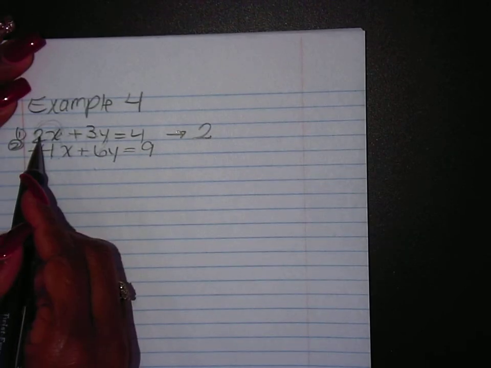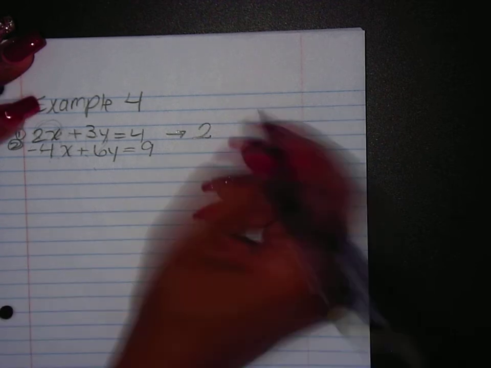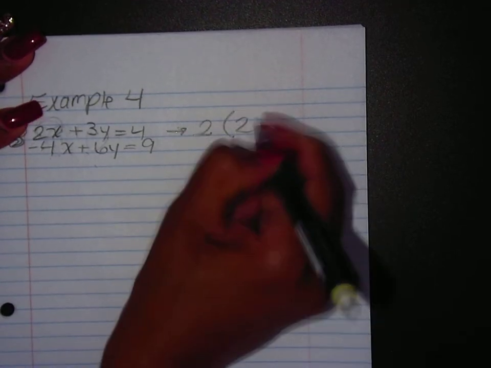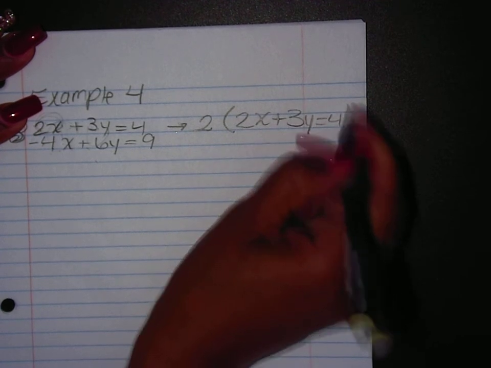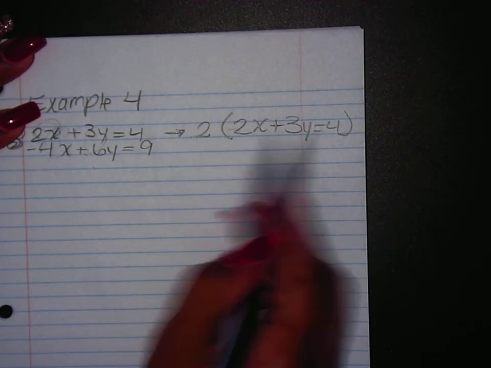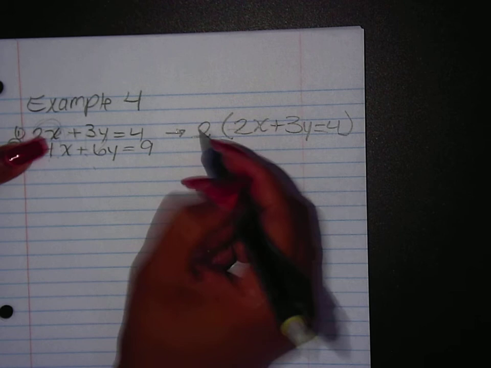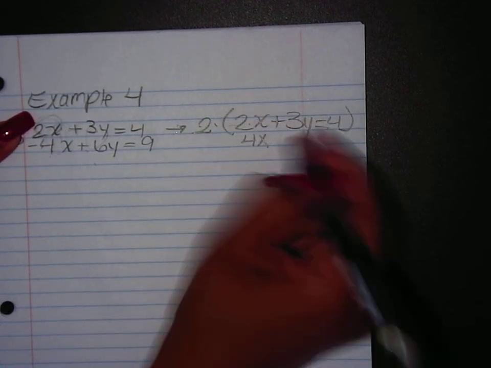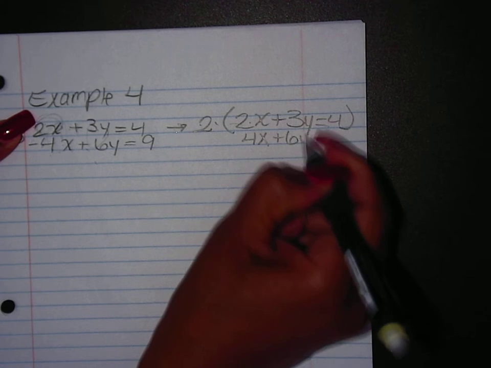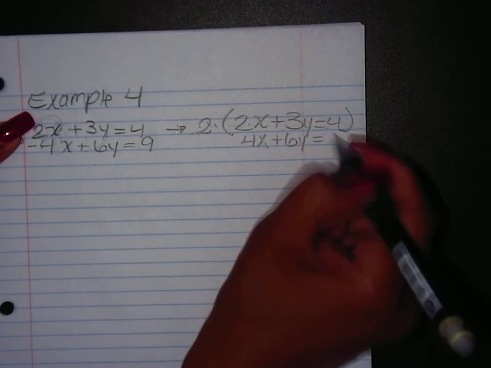I know 2 times 2 is 4, and that's the opposite of negative 4. So I'm going to say 2x plus 3y equals 4. I'm multiplying the entire equation. Okay? So I'm going to say 2 times 2x, that is going to be 4x. 2 times 3y, that's going to be 6y. 2 times 4 is 8.